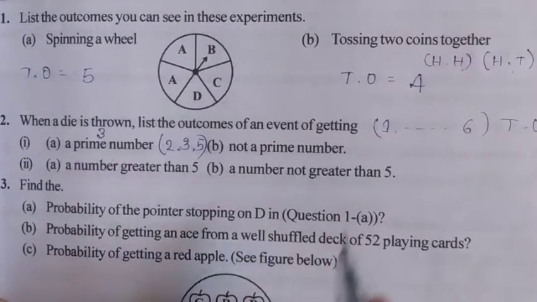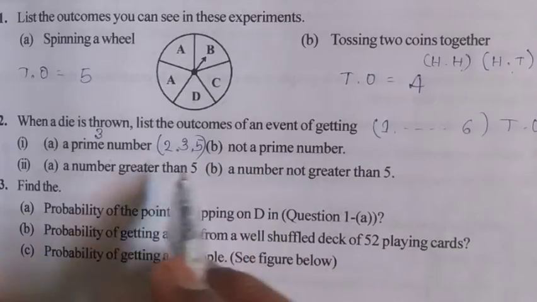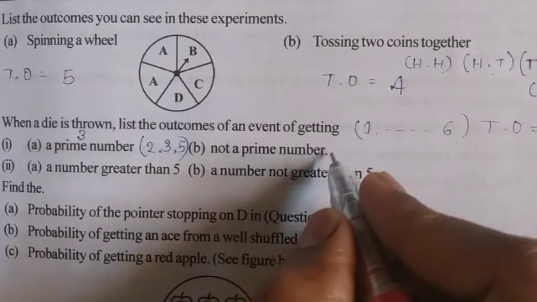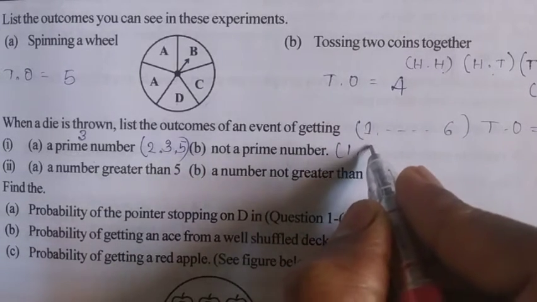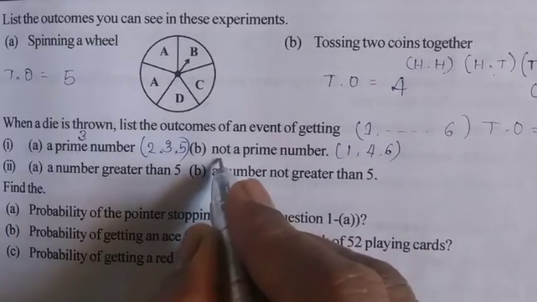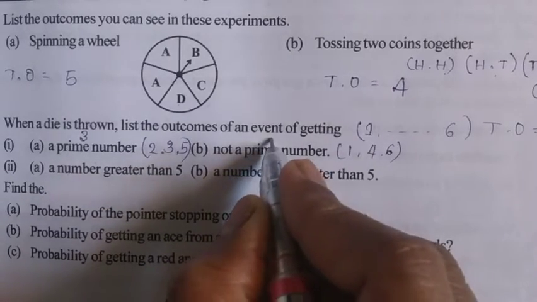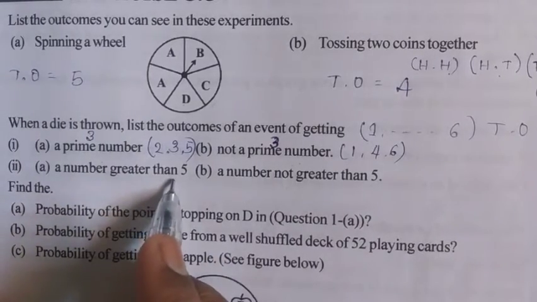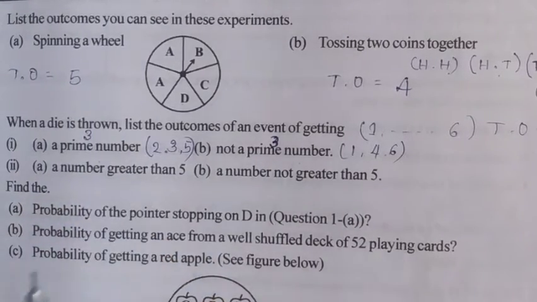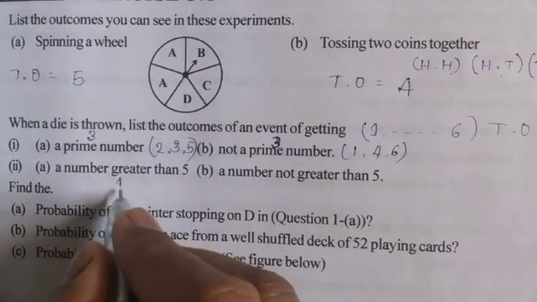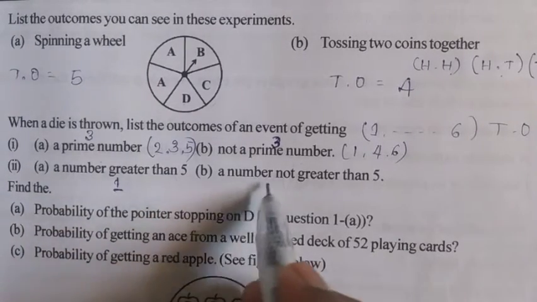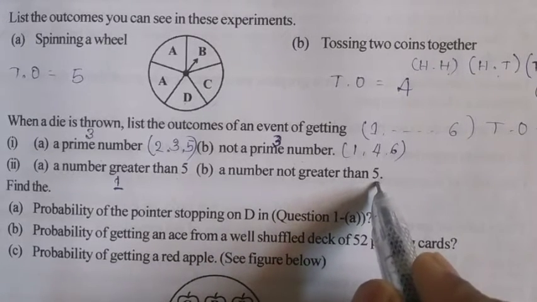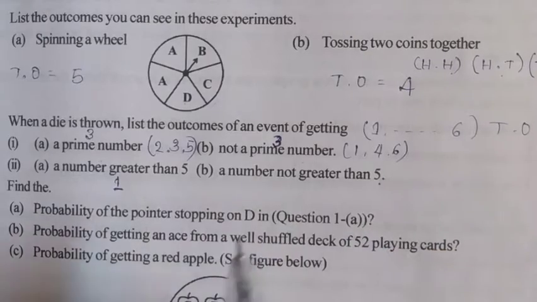Not a prime number: except 2, 3, 5, the non-prime numbers are 1, 4, 6. So the outcomes for not a prime number are also 3. Next, a number greater than 5. Greater than 5 is only 6, so the outcome is 1. A number not greater than 5: we include 5.